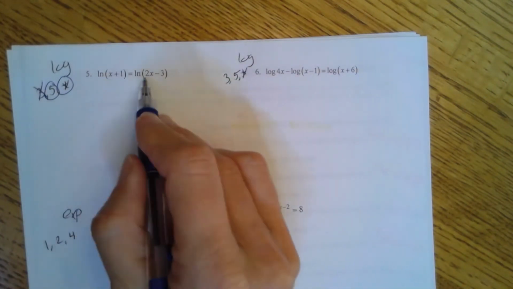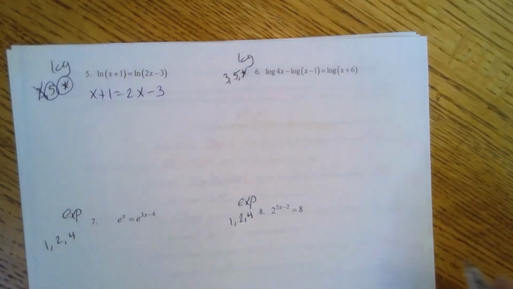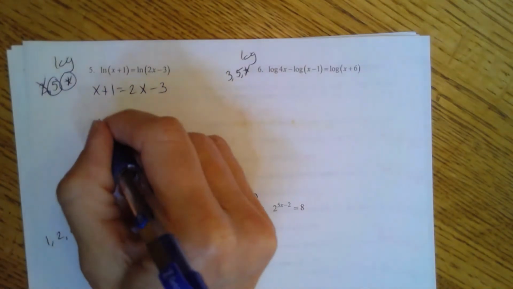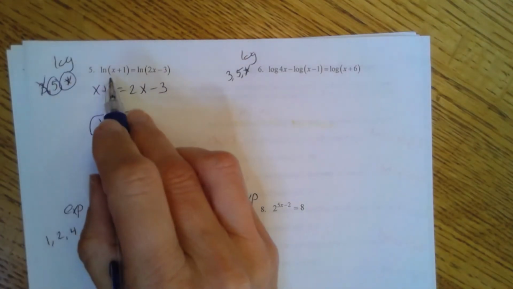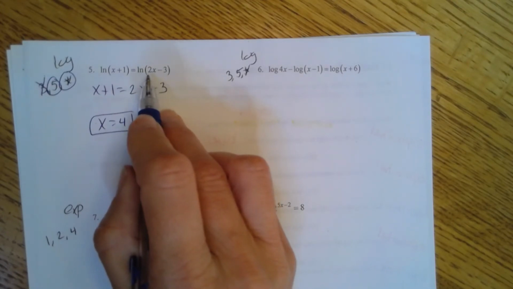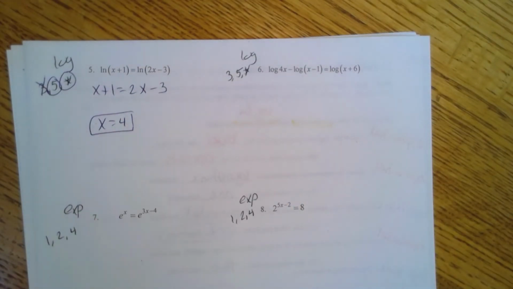Strategy 5 says if the logs are equal, then the arguments have to be equal. So we're going to set 2x plus 1 equaling 2x minus 3. Please do not think that I've crossed out my logs. I have not. The strategy says if the logs are equal, then the arguments are equal. And then if I solve that equation, you're just going to get x equaling 4. But don't forget we had the asterisk. The asterisk says we must check our answers. So when I put a 4 there, 4 plus 1 is 5, and we have the natural log of 5, which we can do. And when I plug in a 4 here, 4 times 2 is 8, and 8 minus 3 is 5, and we can take the natural log of 5. What can we not take the natural log of, or log of? We can't take the logs of zeros or negatives.